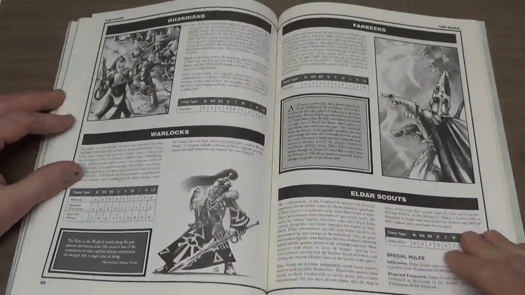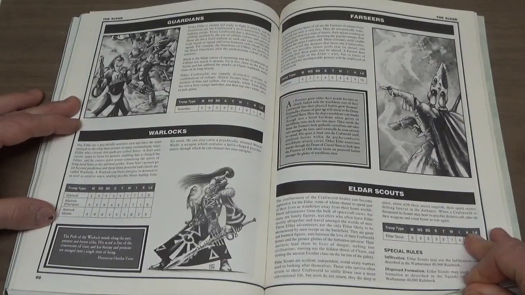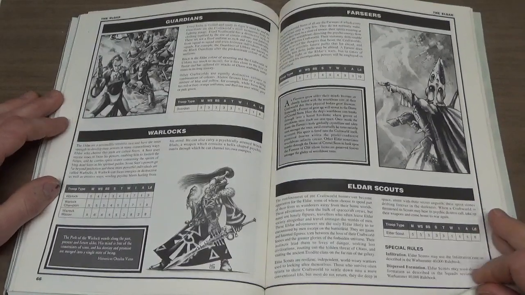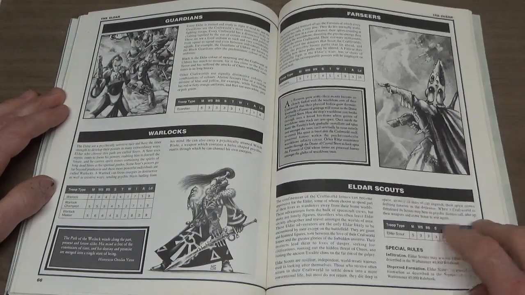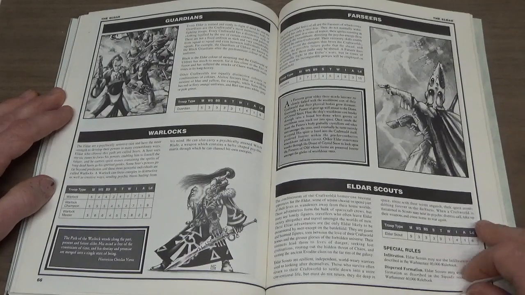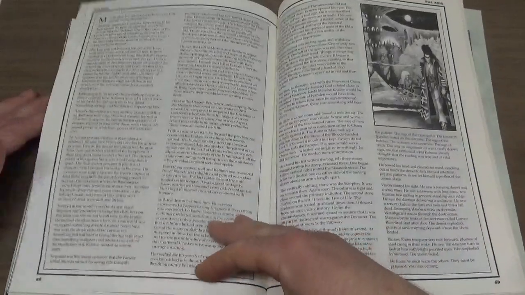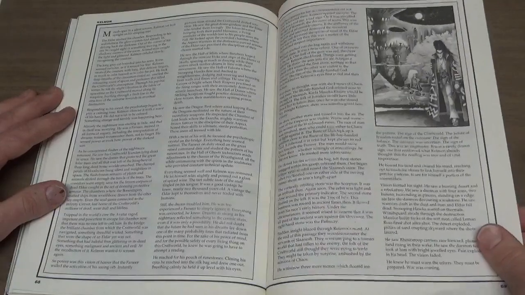Cool. Guardians, Warlocks, again, Warlock, Warlock Champion, and Warlock Master. Same increments we saw in the core rules. Eldar Scouts, which today are Pathfinders. They call them Pathfinders still? Yeah, I guess so. Farseers. Rangers, sorry, is what the Scouts are called now. They're Rangers or Pathfinders, right?